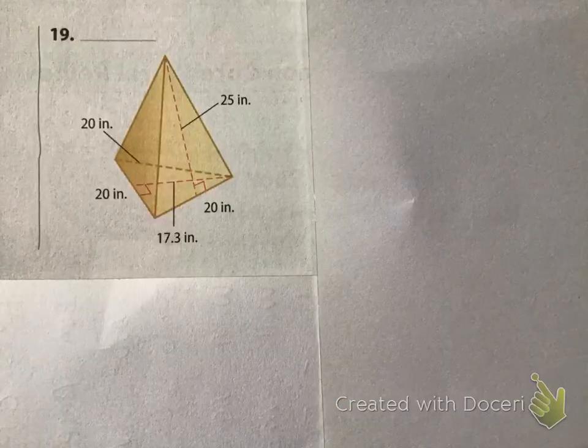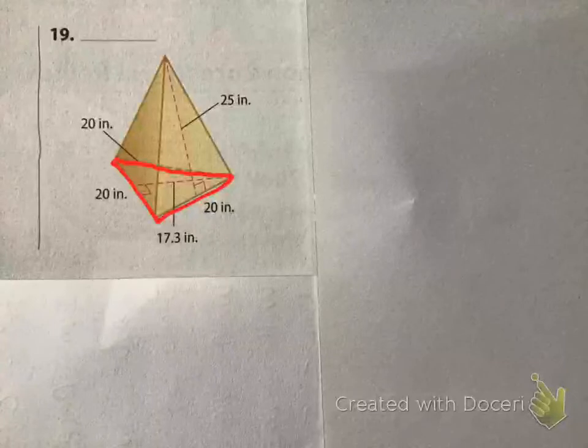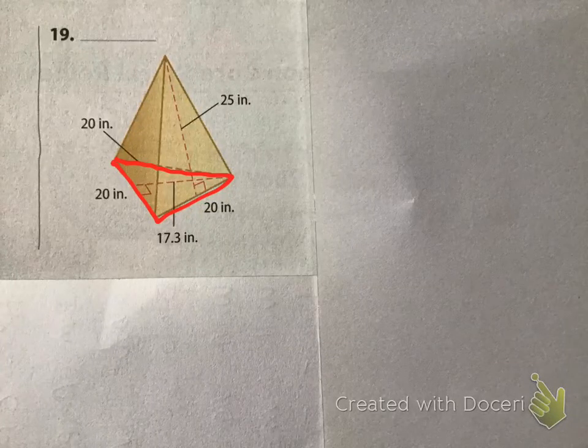Here's my other type of pyramid that I have. This one has a triangular base. Since it has a triangular base, besides the base, how many sides do I have then?